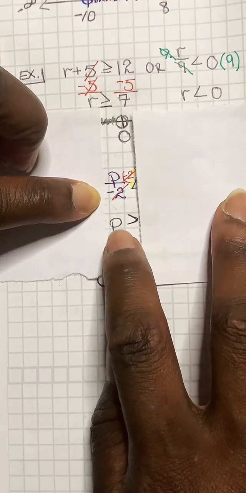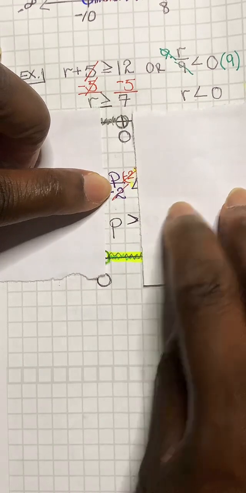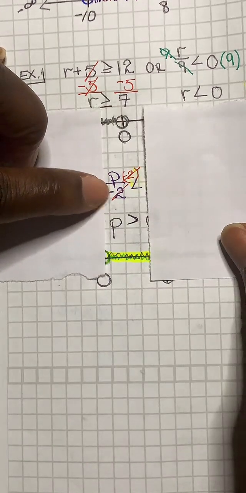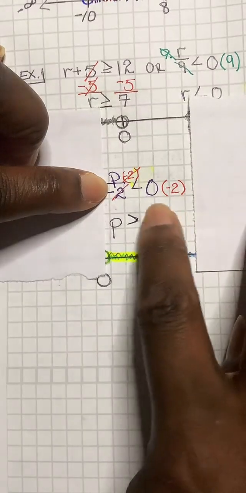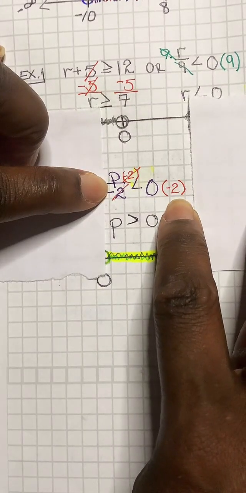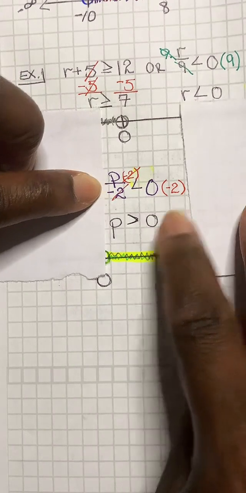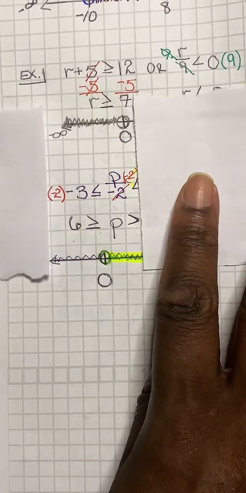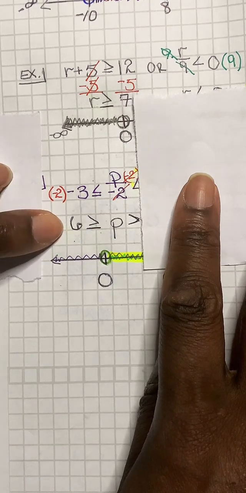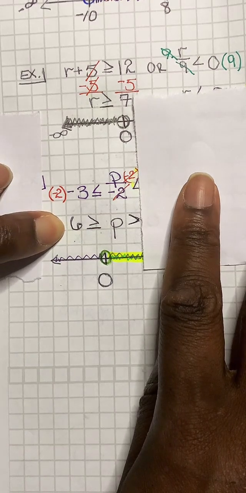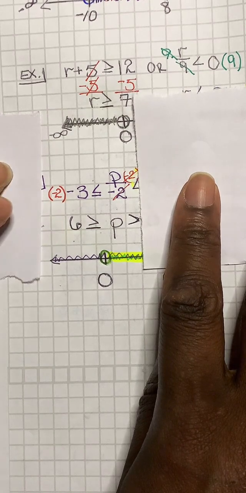That's where that p came from. But not only do you multiply what's inside by a -2, you got to multiply this right side by -2. That's where the 0 came from. And you got to multiply that left side by -2. That's where the +6 came from. Okay, you get it? Good.